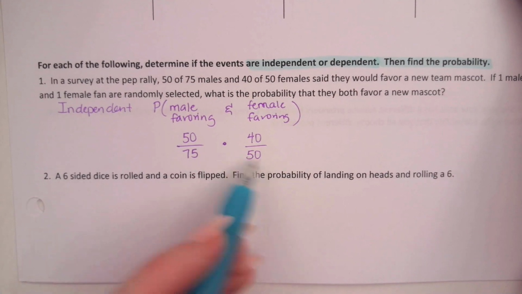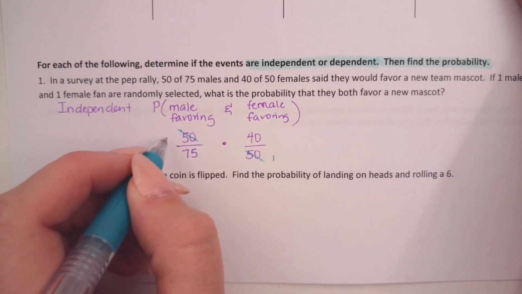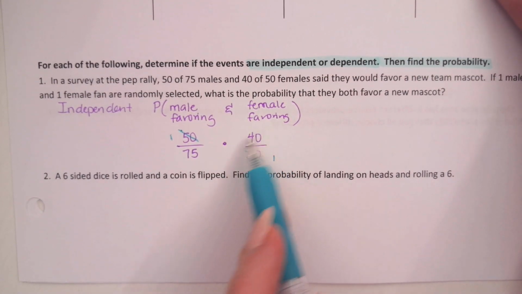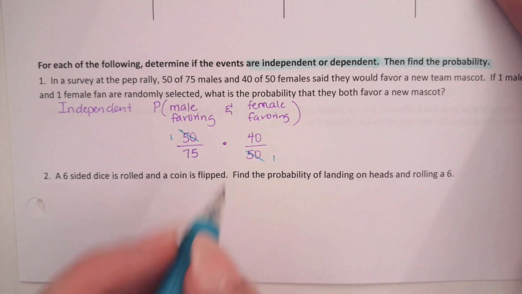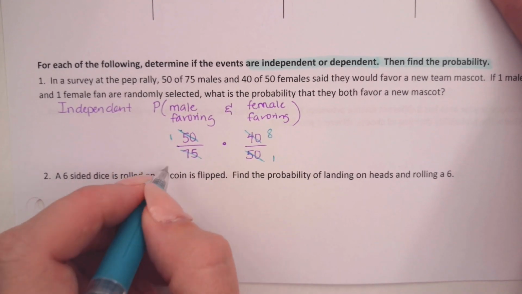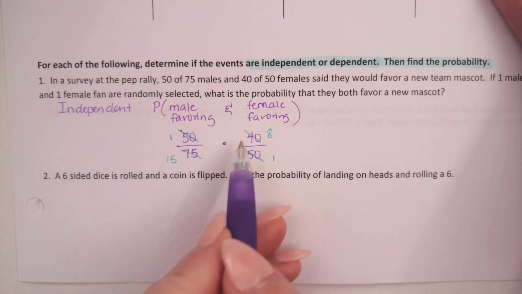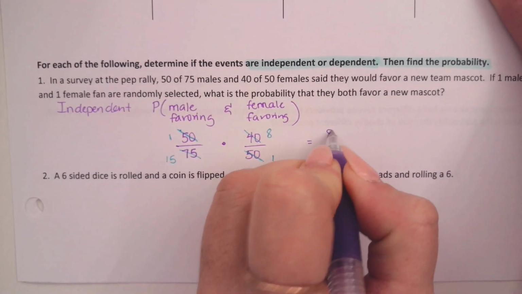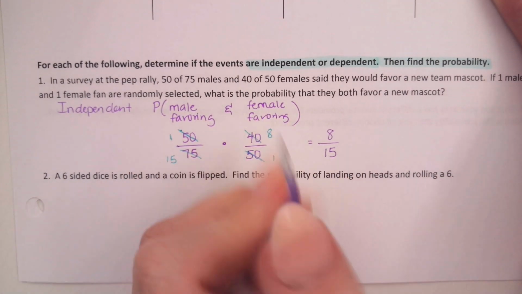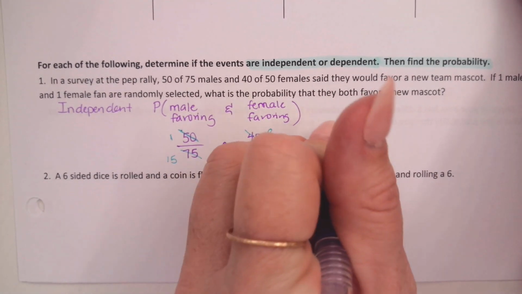50 and 50, because remember you can reduce diagonally. The 50 and 50 would both reduce to just a 1 and a 1. And then 40 and 75 are both divisible by 5. What's 40 divided by 5? 8. What's 75 divided by 5? 15. So we're not left with a whole lot left to multiply. We have 1 times 8 on the top, and we have 15 times 1 on the bottom. 8 out of 15. So that's almost half.